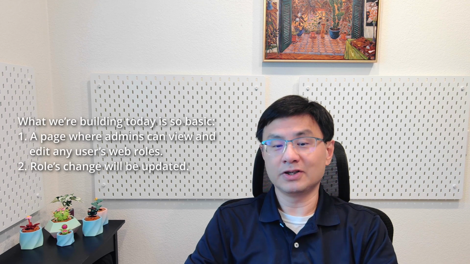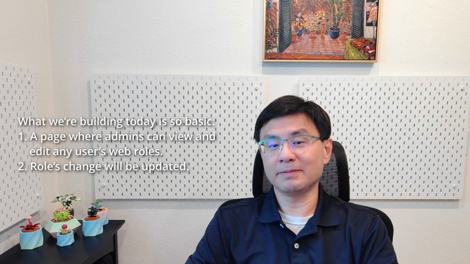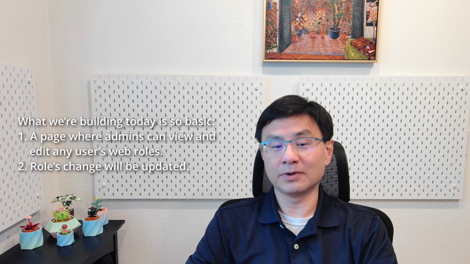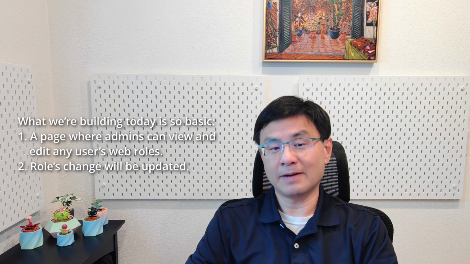Managing user web roles is so common in Power Pages, especially when you are working with dynamic site permissions. What we are building today is so basic: a page where admin can view and edit any user's web roles. Role changes will be updated.